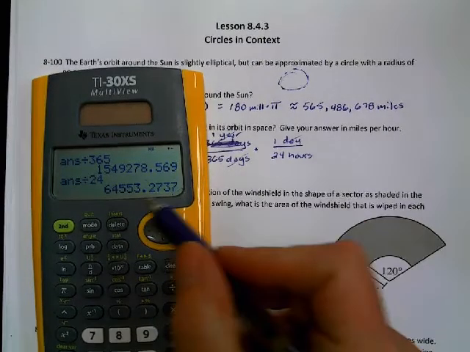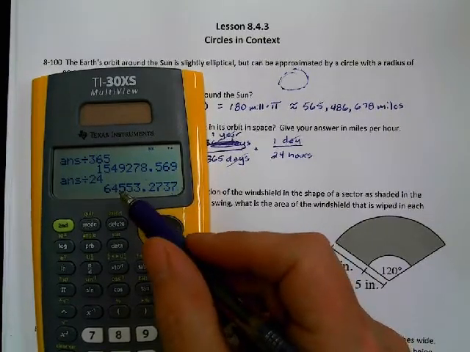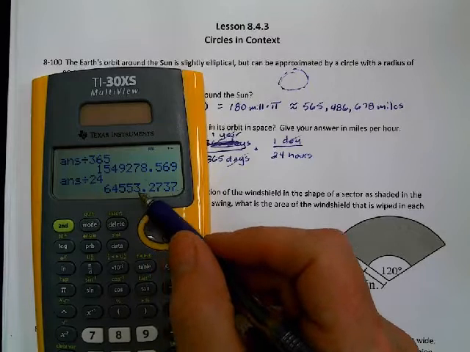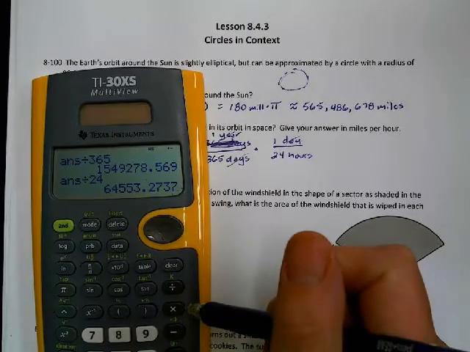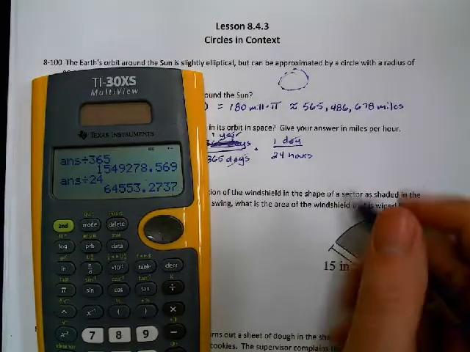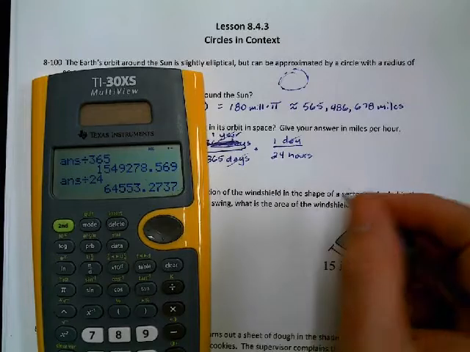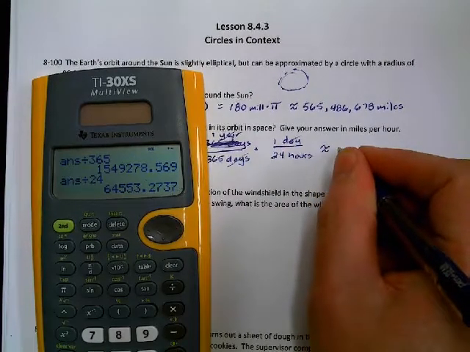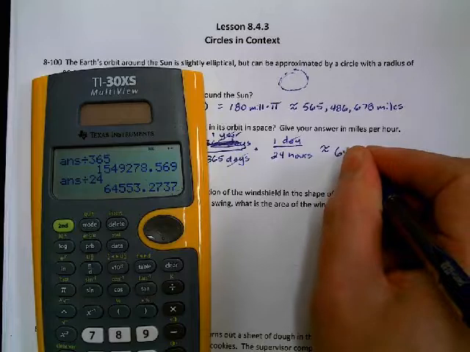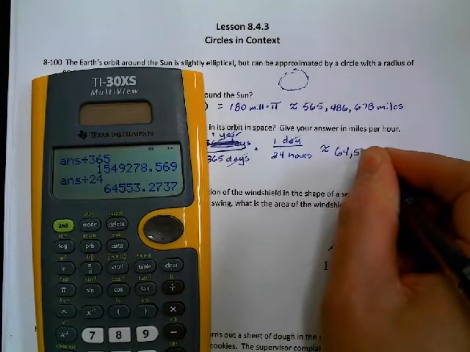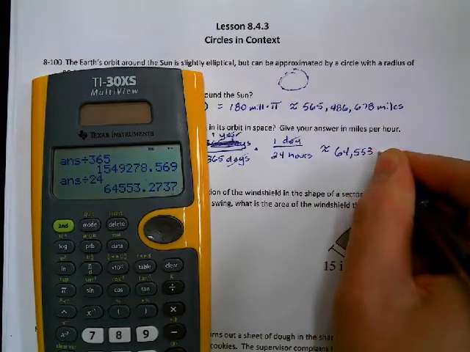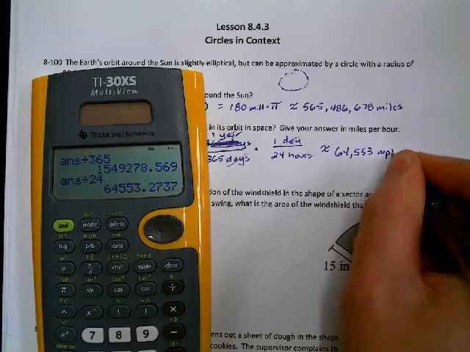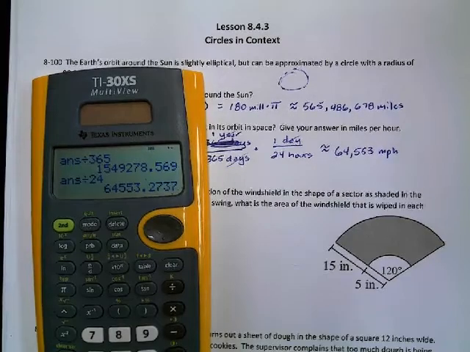So the Earth is traveling relative to the sun 64,553 miles per hour. Pretty fast. All right, so we get approximately 65,000, or 64,553 miles per hour. All right.